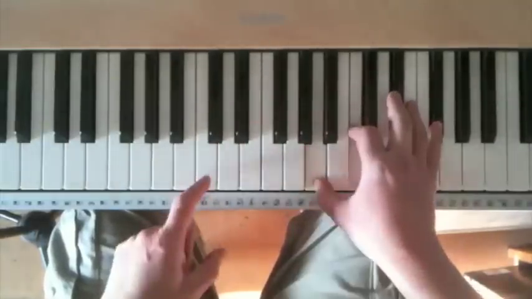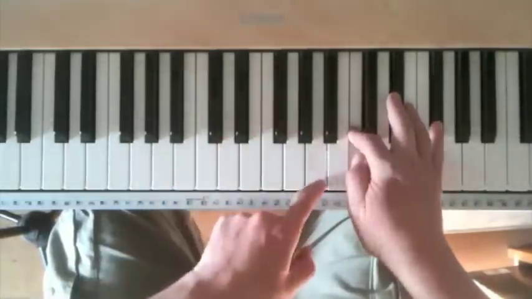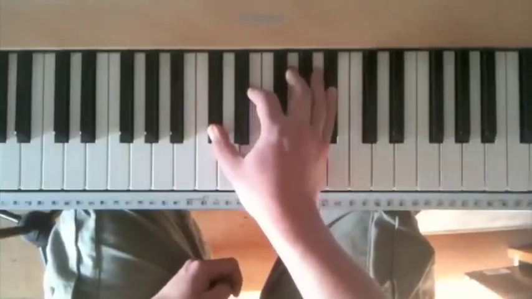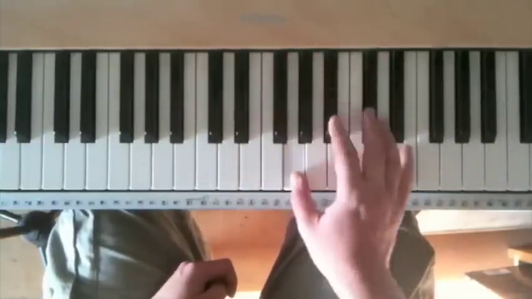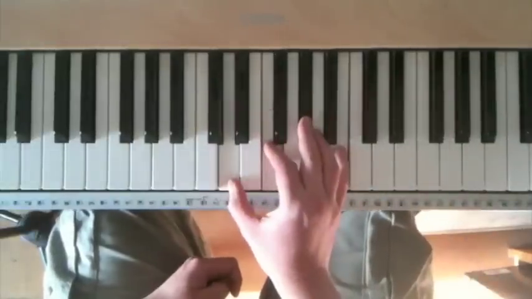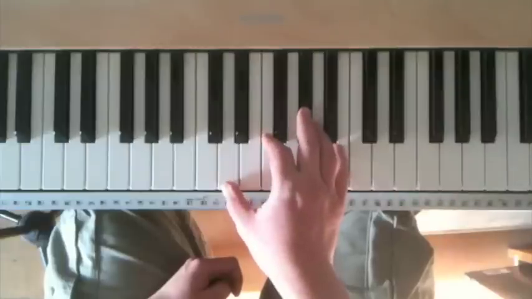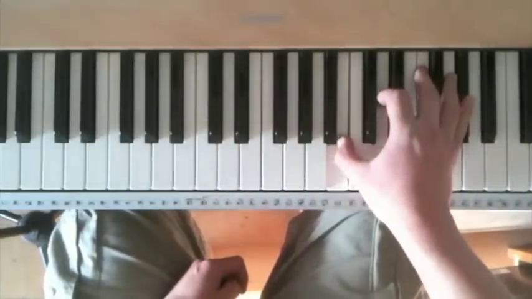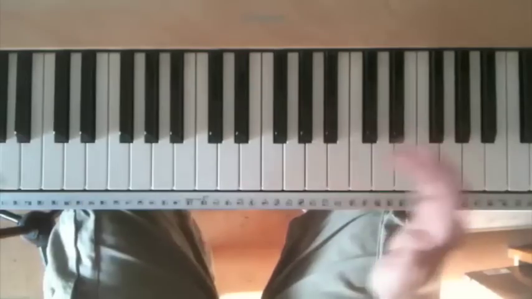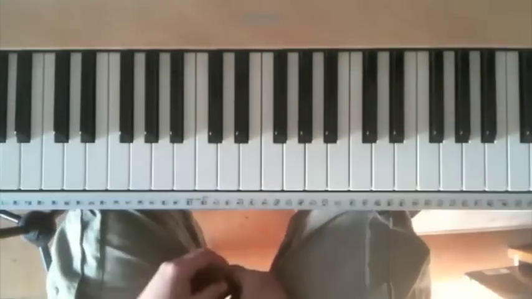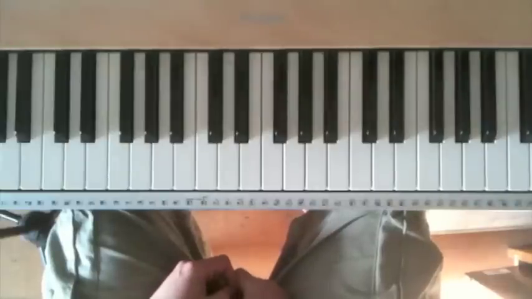That's the first one, and that's C, E flat, G flat, and A. That's the second one, and that's D flat, E, G, and B flat, and that's the third one, D, F, A flat, and B. That's not information you really need to use diminished chords, but it's quite interesting nonetheless.